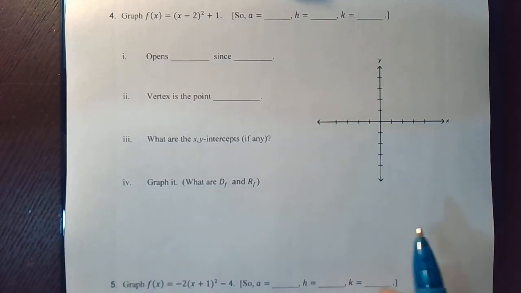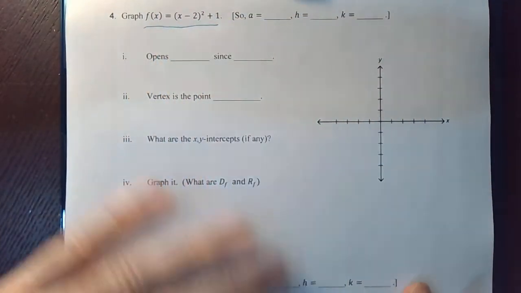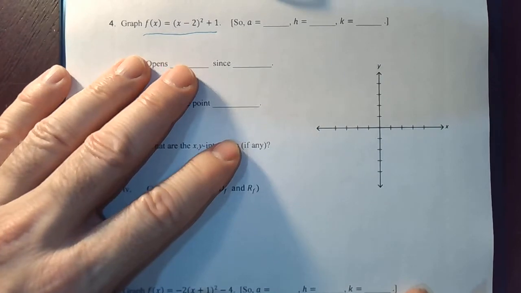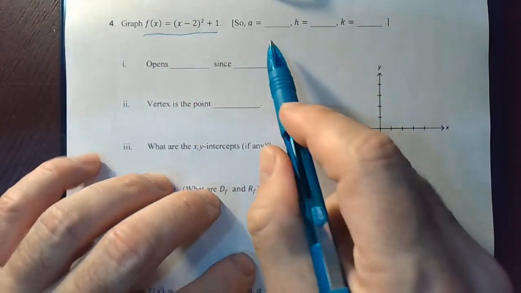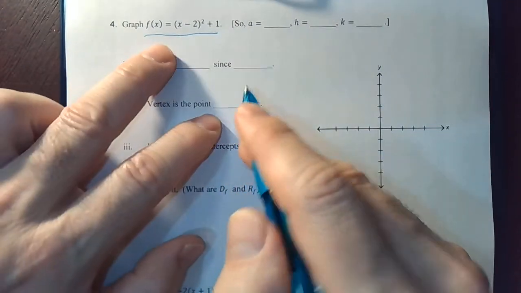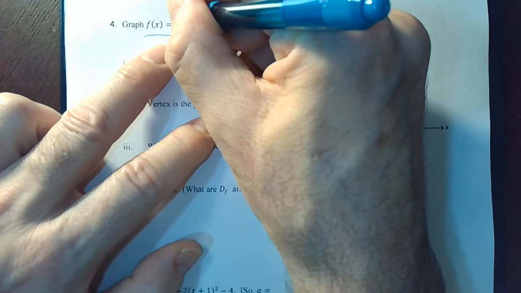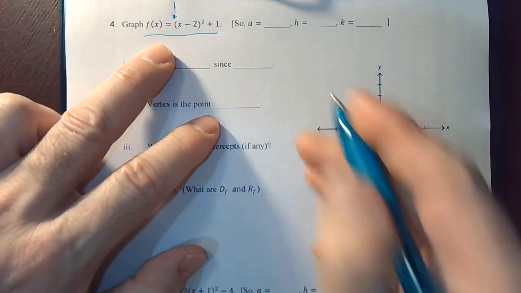Okay, well let's graph our first couple of parabolas. Here we have the equation of a parabola, and that's written in that nice standard form where it's easy to find the vertex. But first of all, let's write out what A, H, and K are. A is the coefficient in front of these parentheses, so it's just a 1.